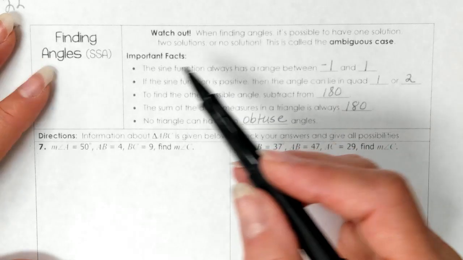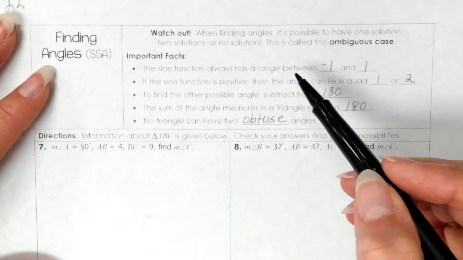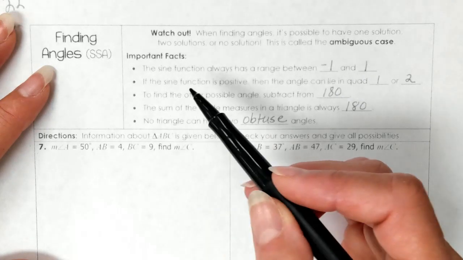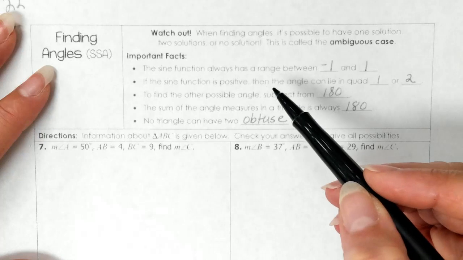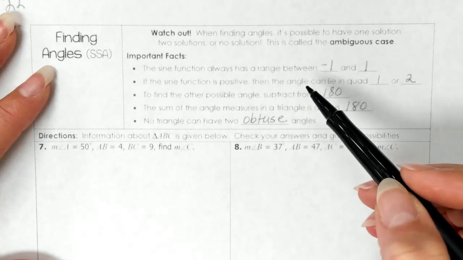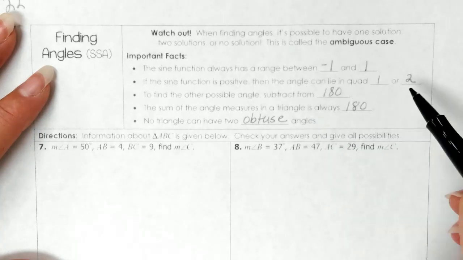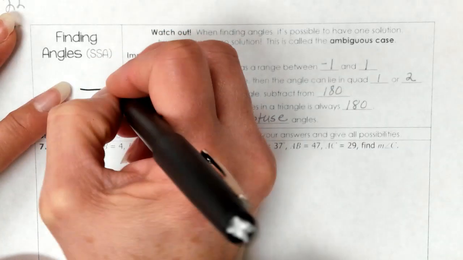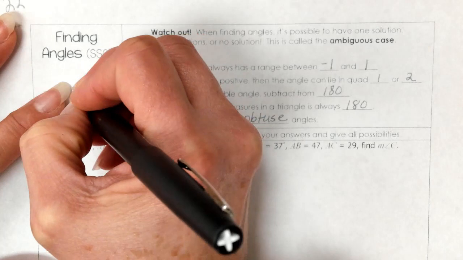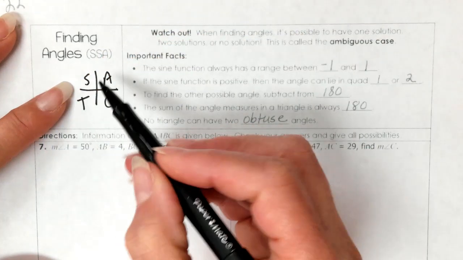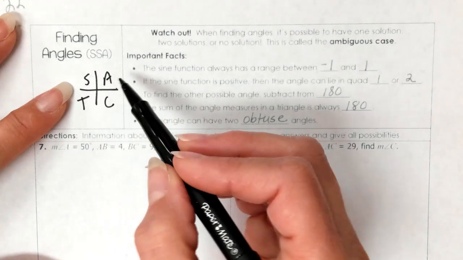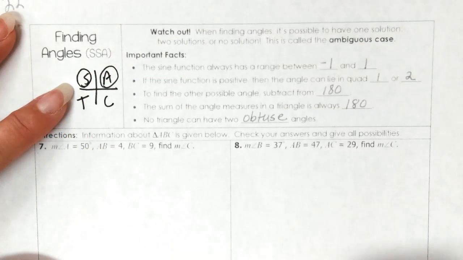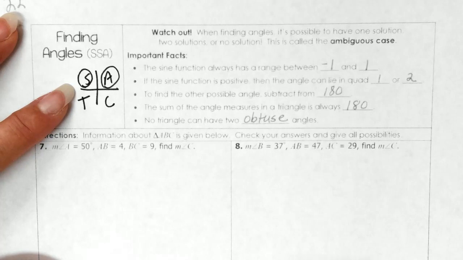Important facts: the sine function always has a range between -1 and 1. If the sine function is positive, then the angle can lie in quadrant 1 or quadrant 2. Remember how we do All Students Take Calculus? Sine is positive in both of these quadrants, is what they're talking about. In quadrant 1 and quadrant 2, sine is a positive answer in both of those.